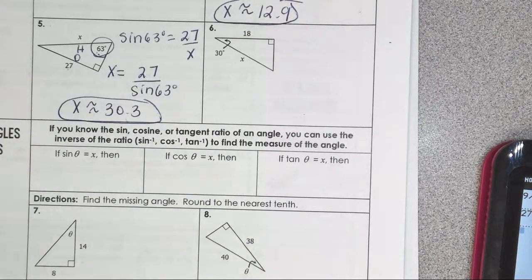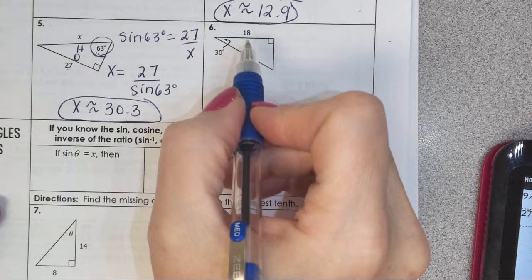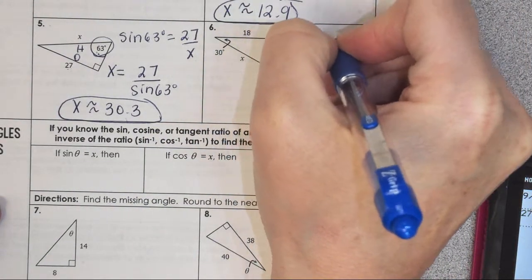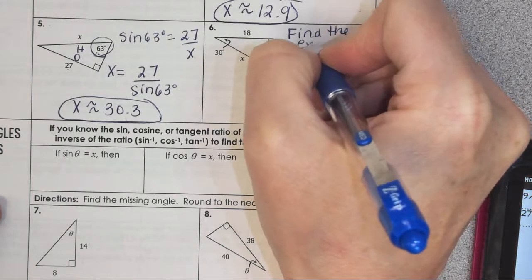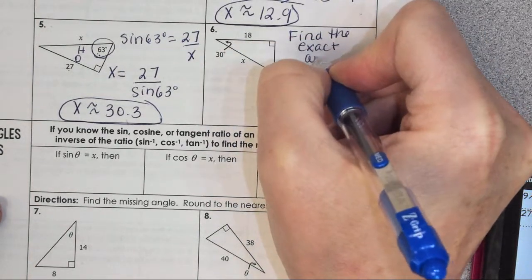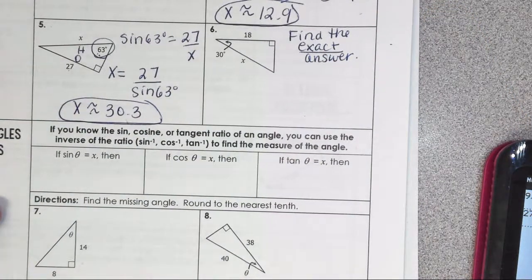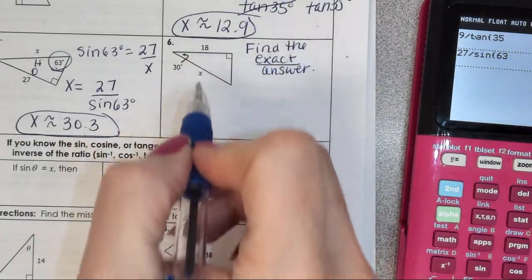What about number 6? What if I said you really don't even have to set this one up the way I've been doing it? It's a 30, 60, 90. So you would have to read the directions closely. If I said to find the exact answer, if it said exact, you cannot do it this way. Let me show you how most people would do it.